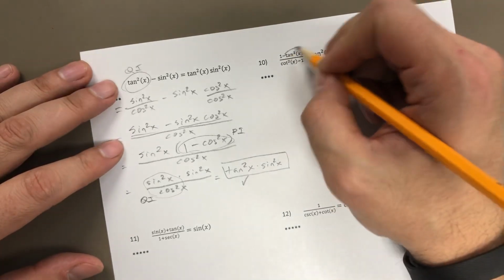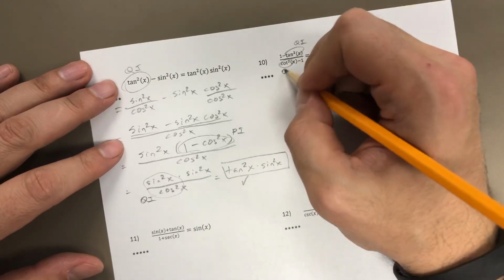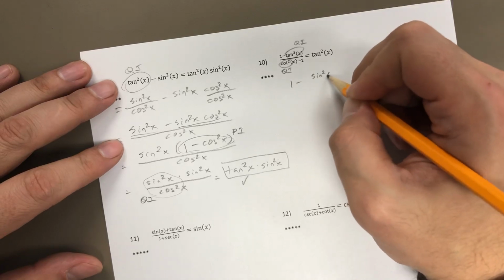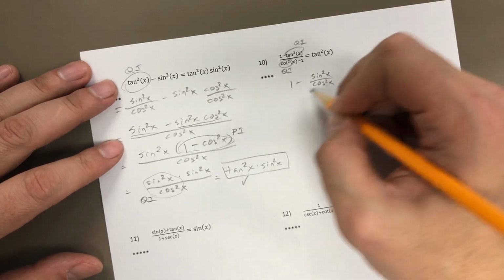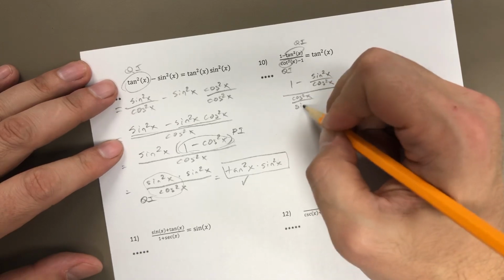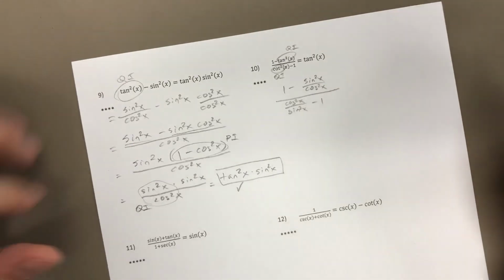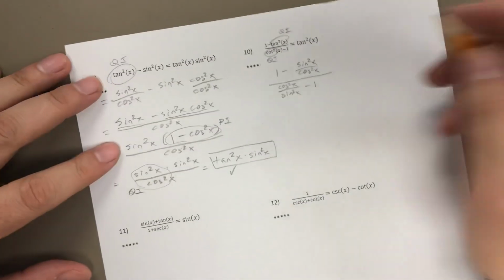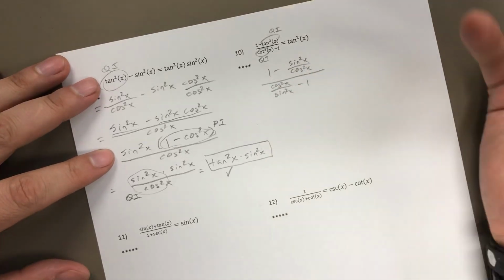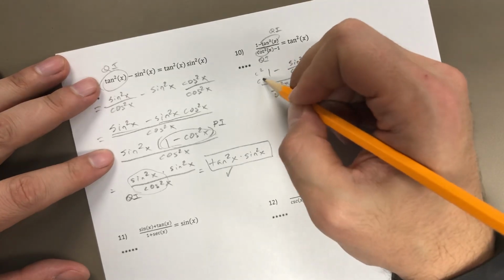So the tangent squared, that's a quotient identity. Same thing with the cotangent. So this turns into 1 minus sine squared over cosine squared, and then it's cosine squared over sine squared minus 1. We're supposed to turn this whole thing into a tangent. Let's see what we can do. Let's get the common denominator here. For this one, it'd be multiplying by cosine squared in the numerator and denominator.